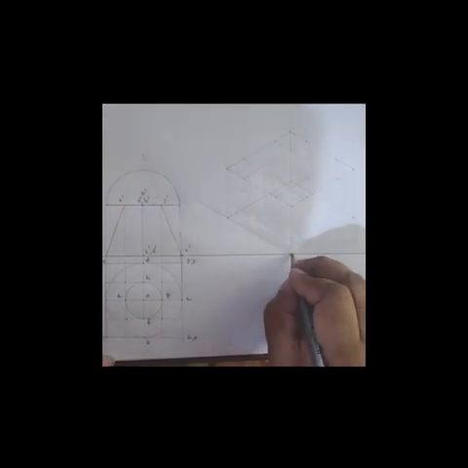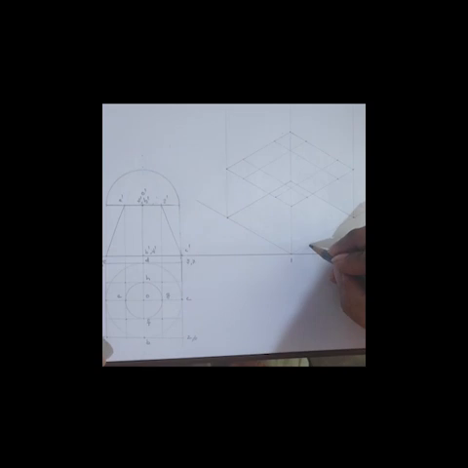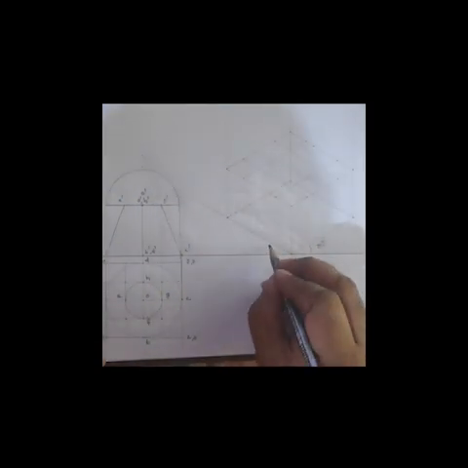After that you have to draw the outer circle, and then mark point 1, and from point 1 you draw two 30-degree lines in both directions.